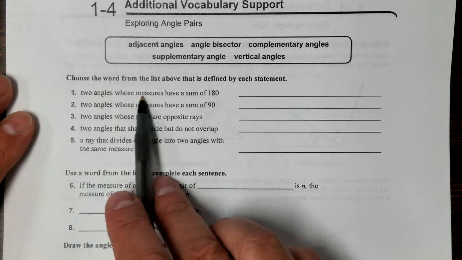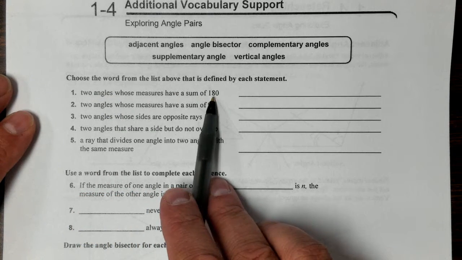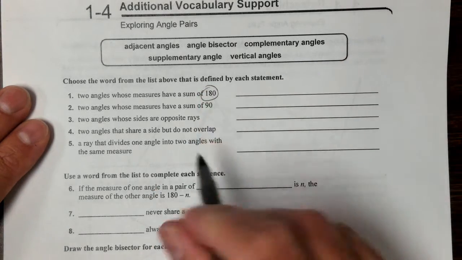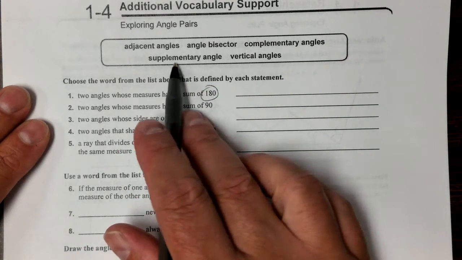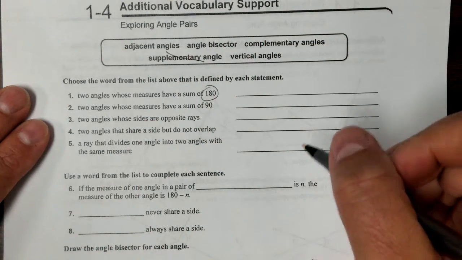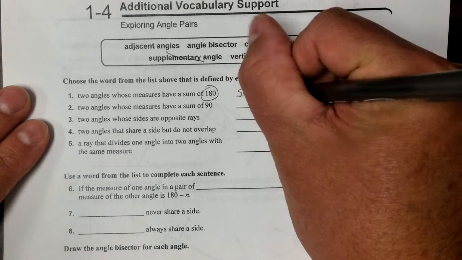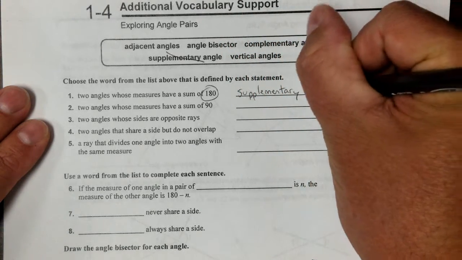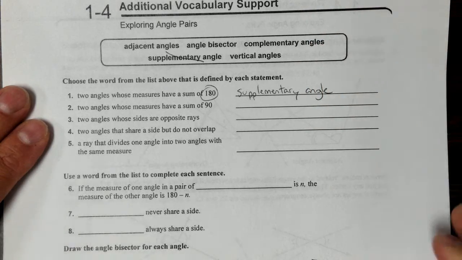So this says 2 angles whose measures have a sum of 180. If it's a sum of 180, then we talked about that being the supplement, right? So we're going to put supplementary angle.